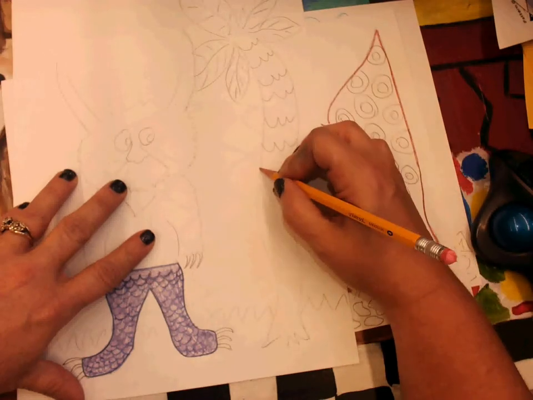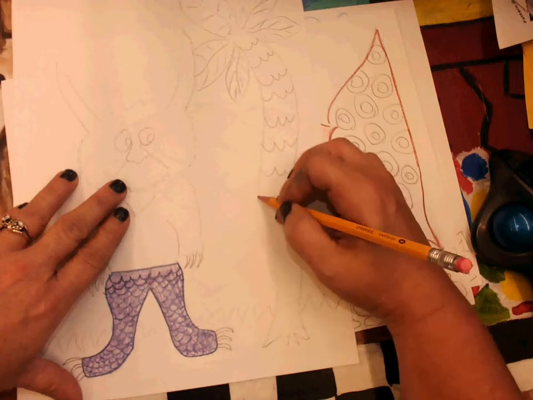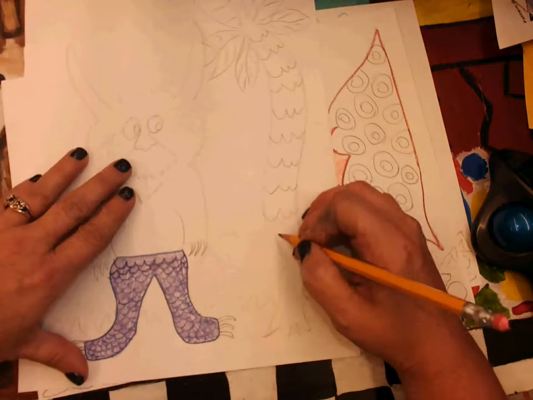Give that a little bit of pizzazz. And then I'm going to do some bigger, like I've got the gills down there, but I'm going to make this a little bit bigger. And then we can do the grass.